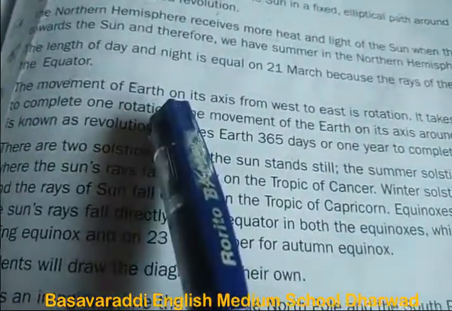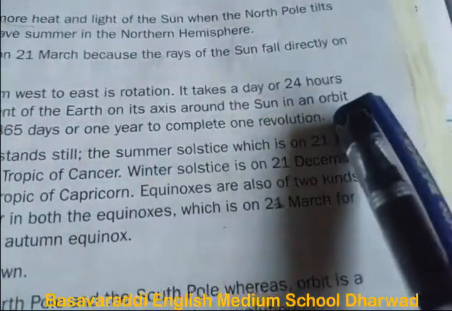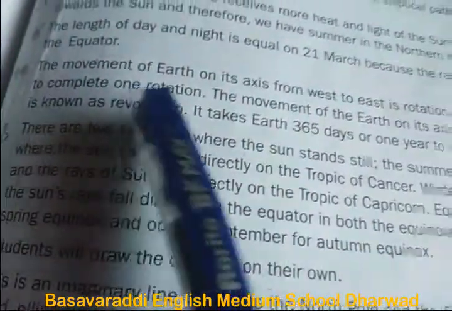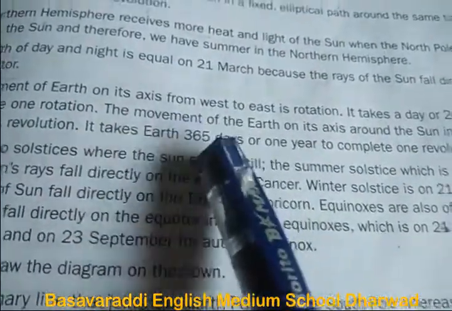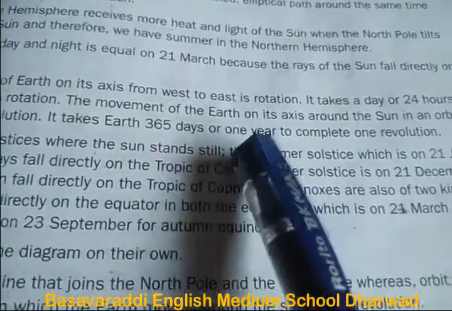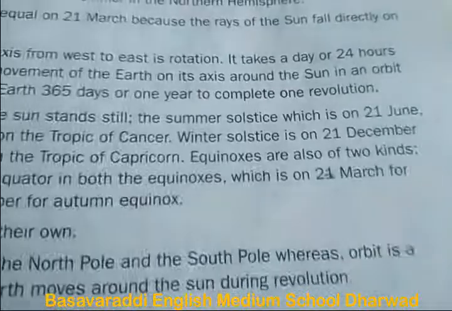It takes a day or 24 hours to complete one rotation. The movement of the earth on its axis around the sun in an orbit is known as revolution. It takes Earth 365 days or 1 year to complete one revolution.